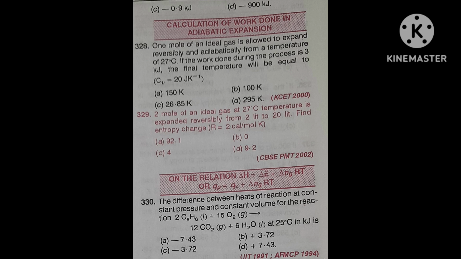Its correct answer is 9.2. 9.2 is the correct answer, option D. How? Now I am telling you, listen carefully.